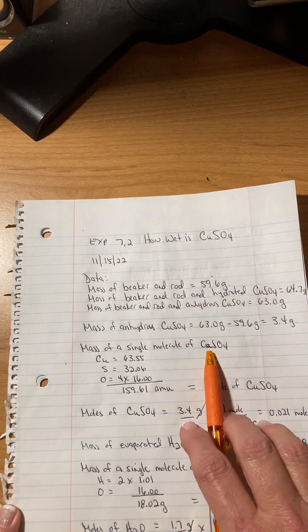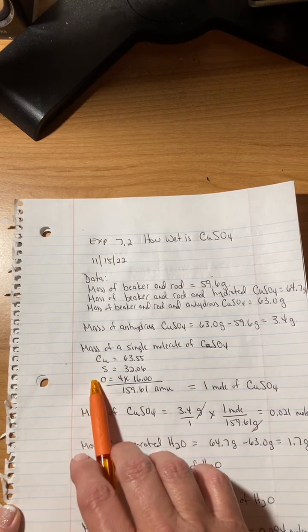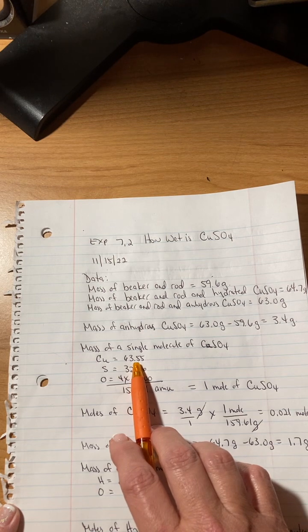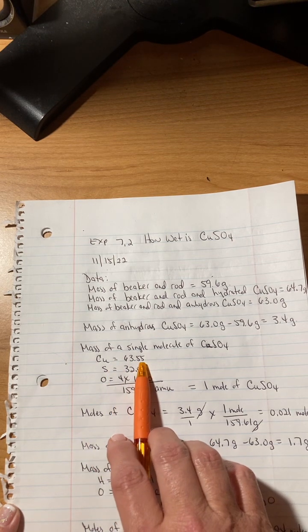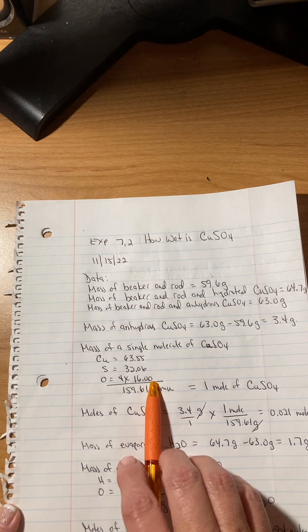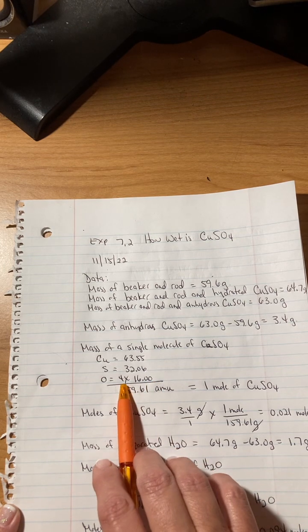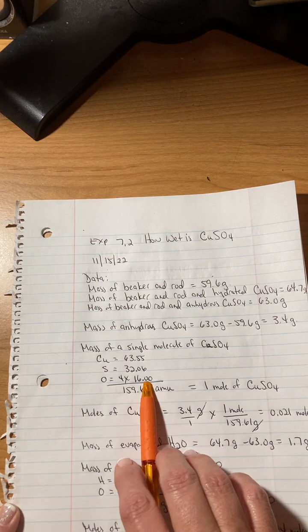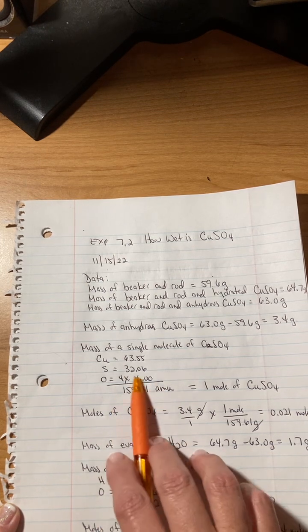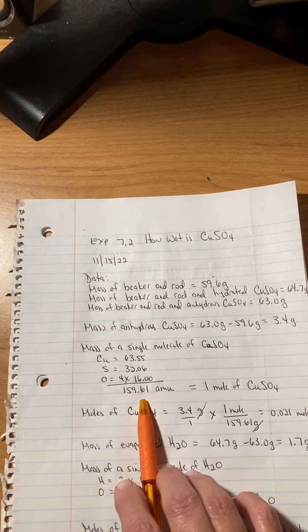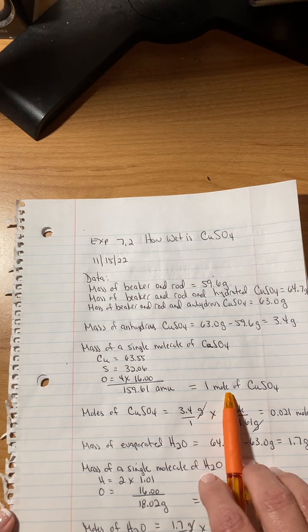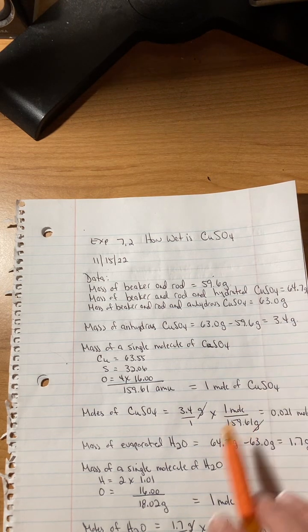So I took the formula just like you do in order to get a mole, and I went to the periodic table and I got the atomic mass for all the elements in our molecule. There are 4 elements of oxygen, so it has to be 4 times the atomic mass. And you add all those up together and you end up with 159.61. And this will be the same on yours, equals 1 mole of copper sulfate.